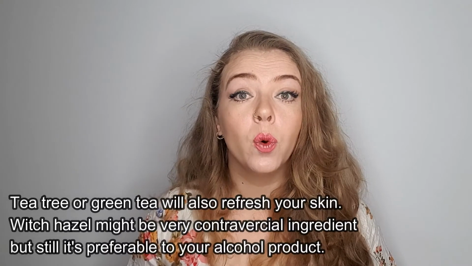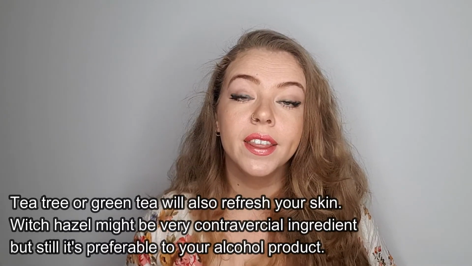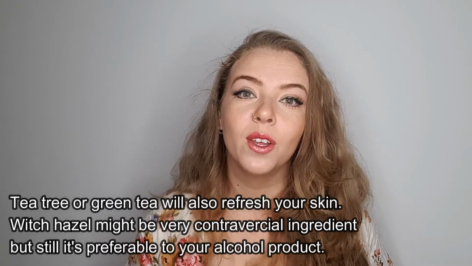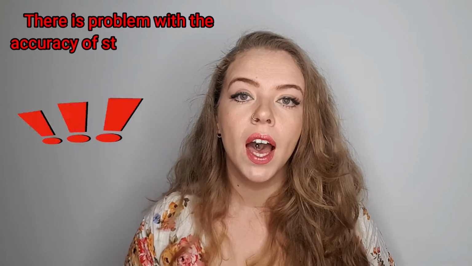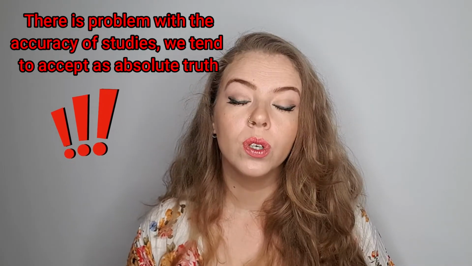Then, if you like the clean feeling, you can use better things like witch hazel or tea tree in your products. It's not necessary to be alcohol at all costs. But again, there is a different point of view, which says that alcohol is not so bad. The main concerns that we have are based on studies that are either older or done on skin cells in vitro in a lab.